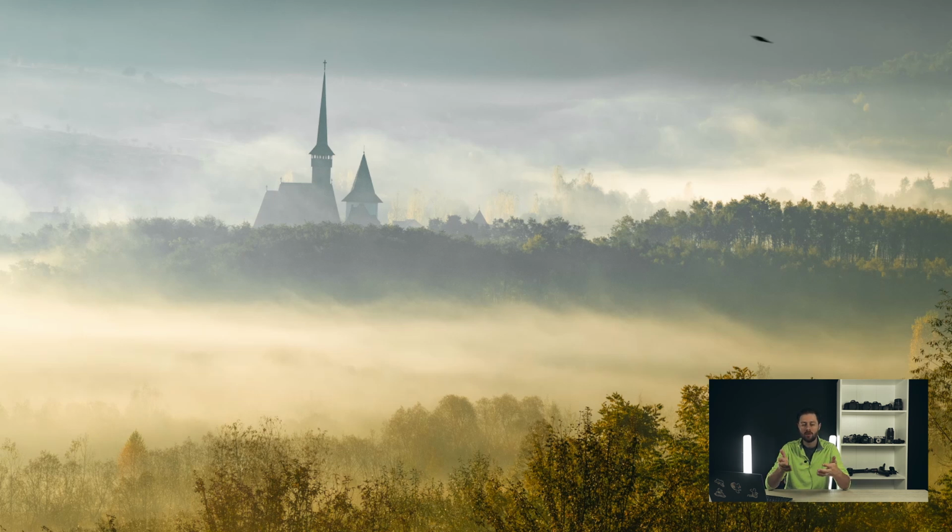Tip number 11, foggy morning above villages. Now, depending on where you are located in the world, you have villages that are more traditional or less traditional. In Romania, we have villages that still look very traditional. Not all the villages are like that, but we have some villages that are famous for that. And being above some of these villages with the fog in the valley, I think, creates a really beautiful atmosphere. Again, the fog gets rid of all the clutter, all the other elements that you don't want in your shot, and it helps you separate the subject, and it helps you convey a much more interesting idea.